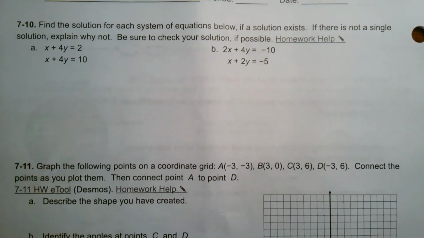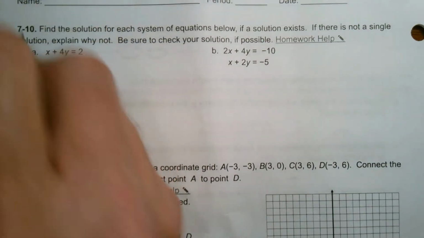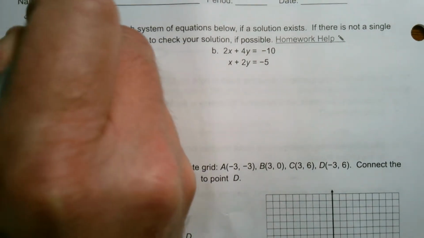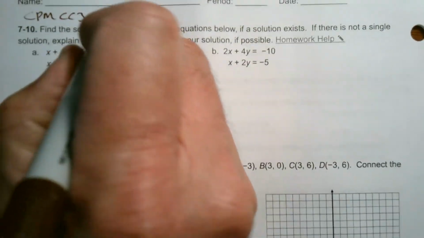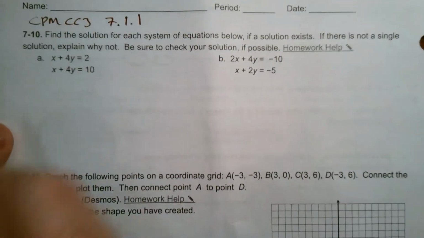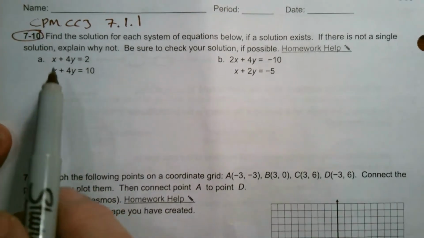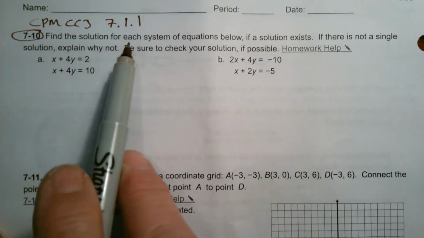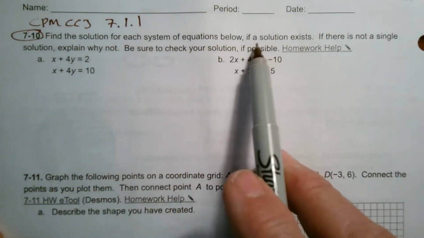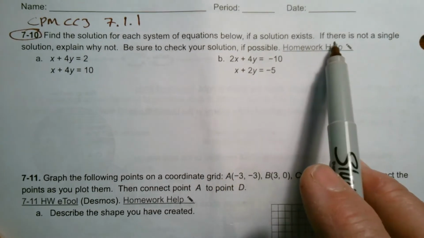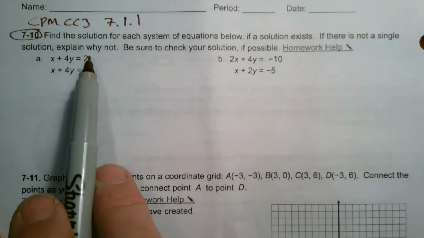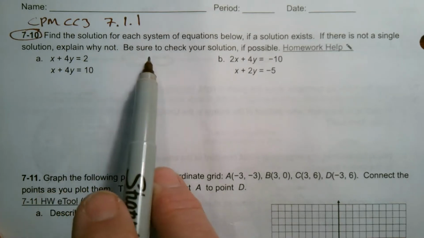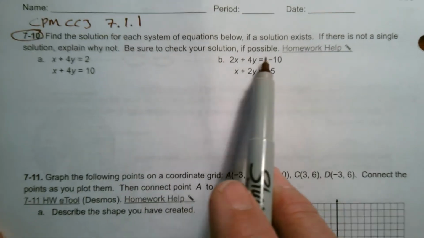We're looking at a problem where we've got a couple systems of equations and we need to determine if there's a solution and explain what we see with this. This problem is from CPM's Course 3, section 7.1.1, specifically number 7-10. Here's what it says: find the solution for each system of equations below if a solution exists. If there's not a single solution, explain why not. Be sure to check your solution if possible.